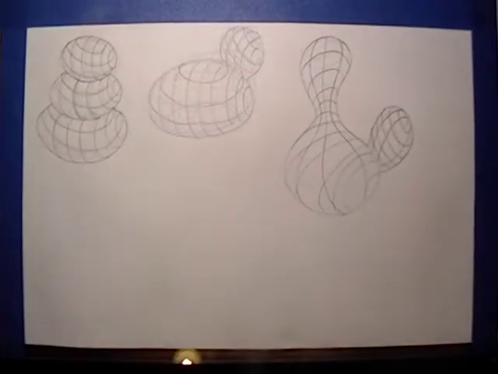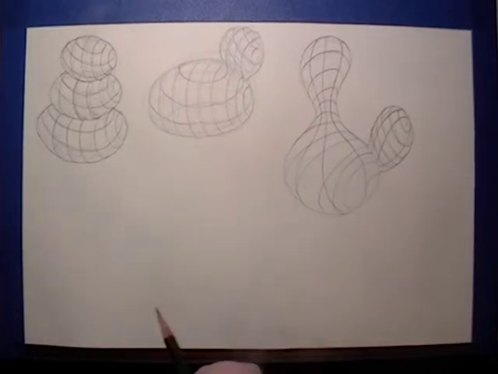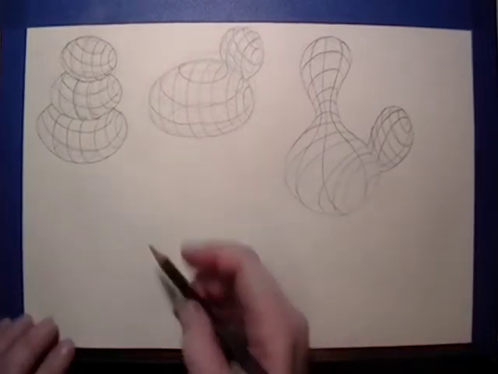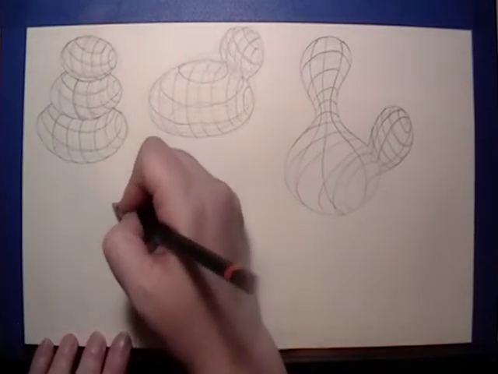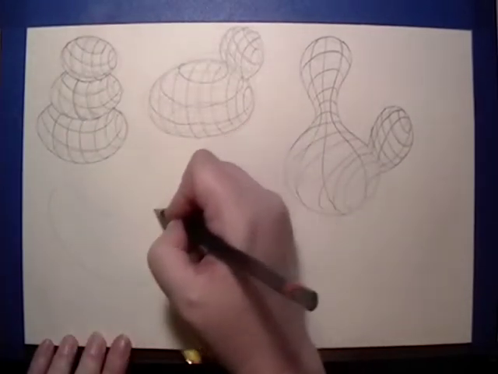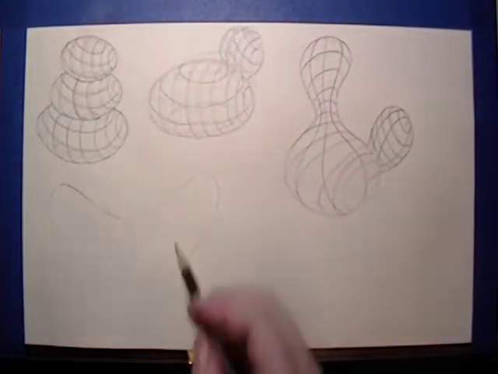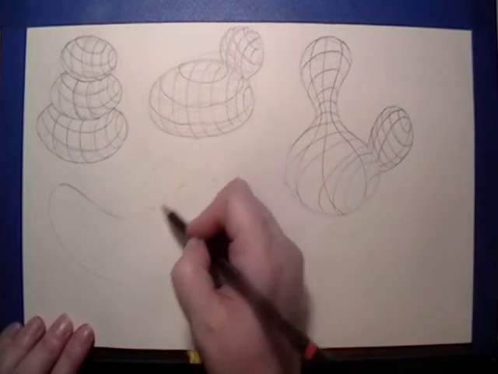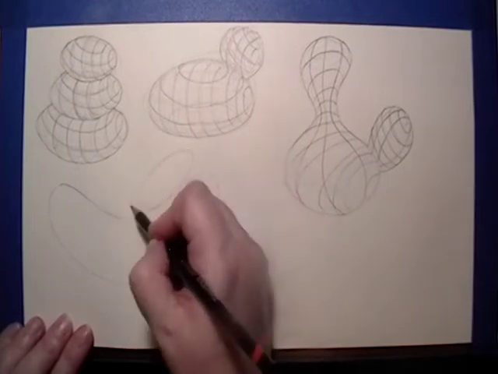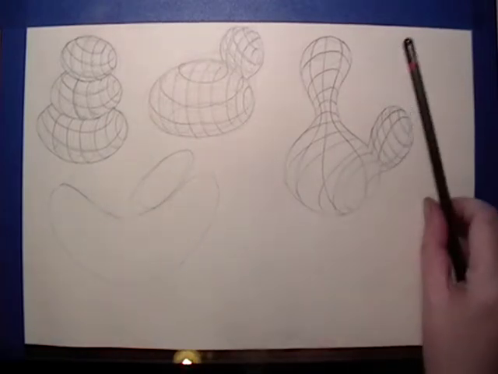Okay, so now we have three little bit more complex shapes, nothing super extreme, but we're gonna do a few exercises and we're just gonna get a little more complex. So over here, I'm gonna make myself a kind of hot dog shape, and then do another one up here.